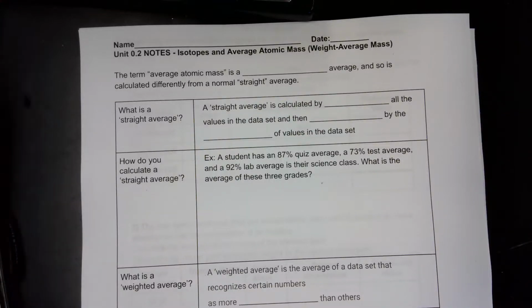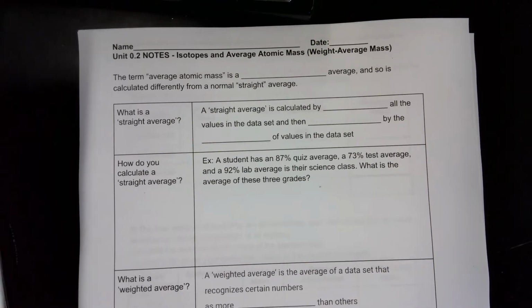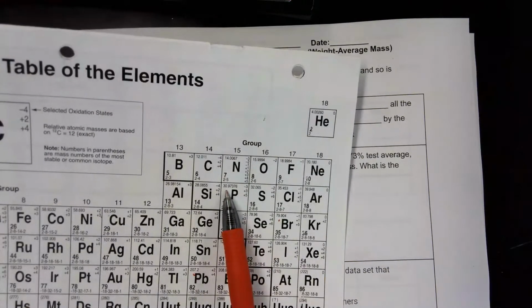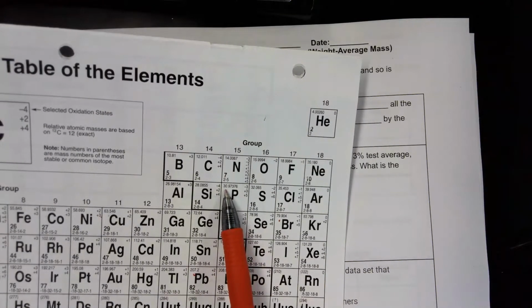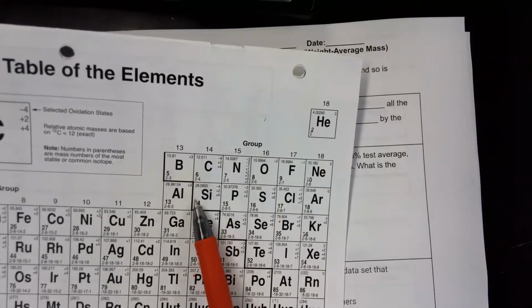In this video lesson, we are going to learn about isotopes and average atomic mass. Average atomic mass is the number that can be found on the periodic table for each element. You will notice in this element box, there's two important numbers that we're looking at today.